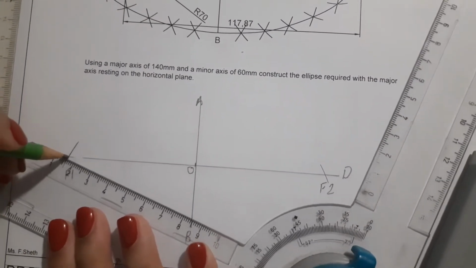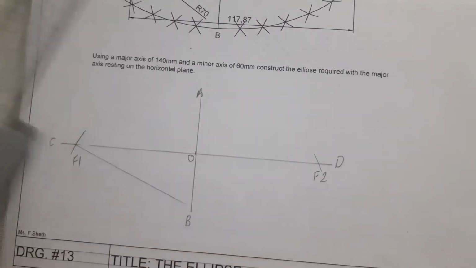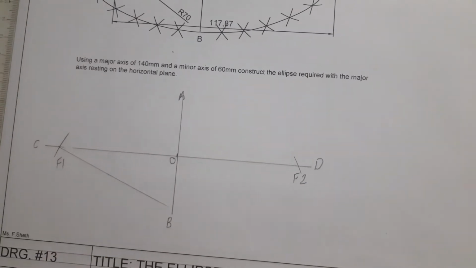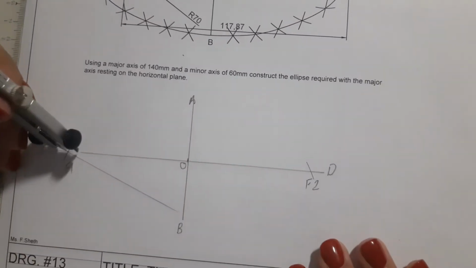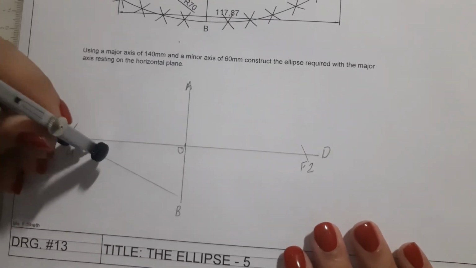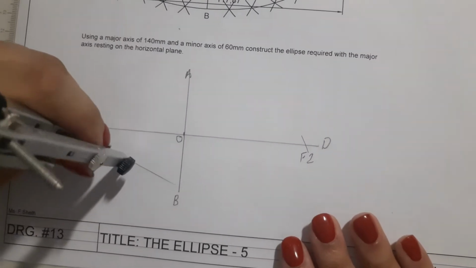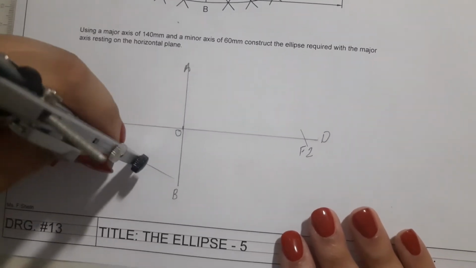Six is the ideal number for this method. So 1, 2, 3, 4, 5, 6.